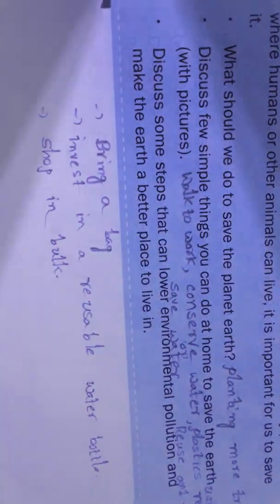How can you do that? For that, bring a bag while you are going to a market. And second one, invest in a reusable water bottle. And third, shop in bulk. If you follow these 3 steps, then automatically you can help reduce environmental pollution.